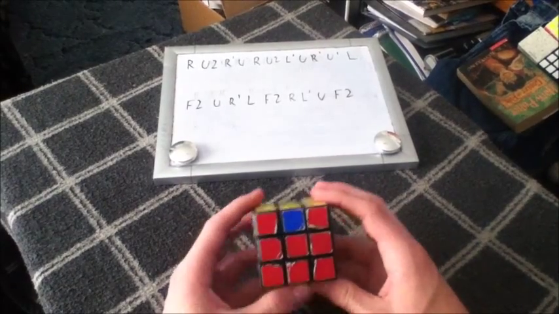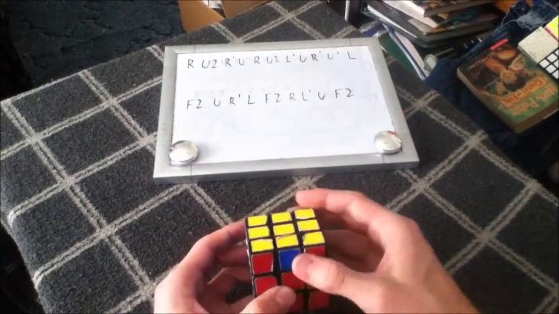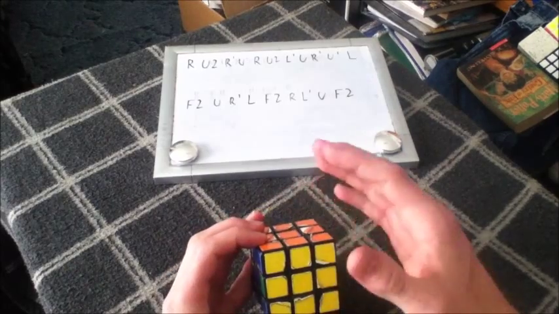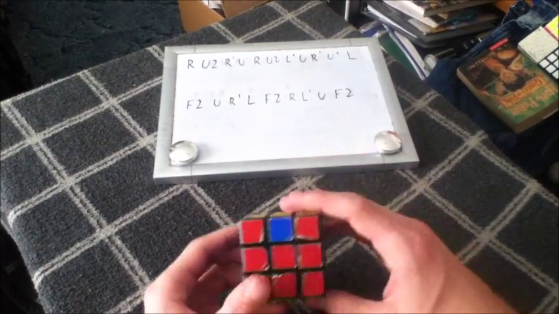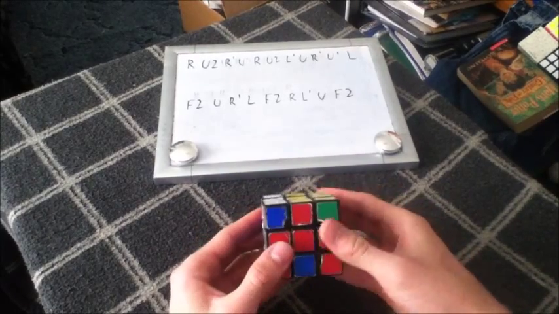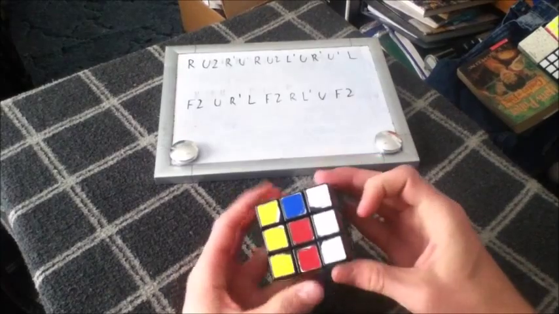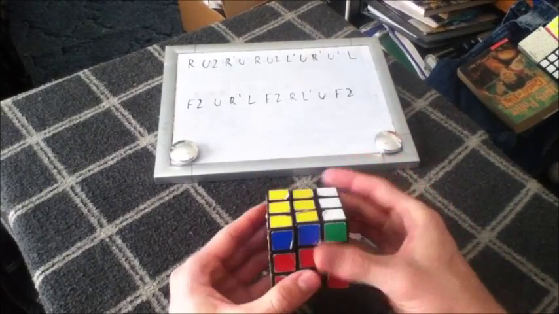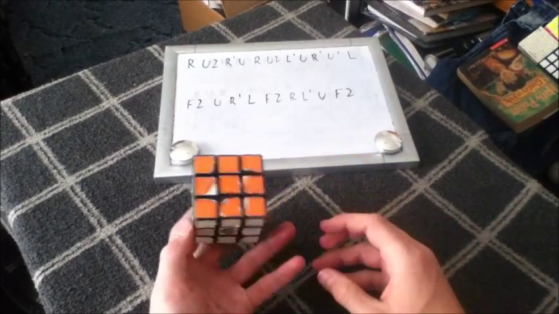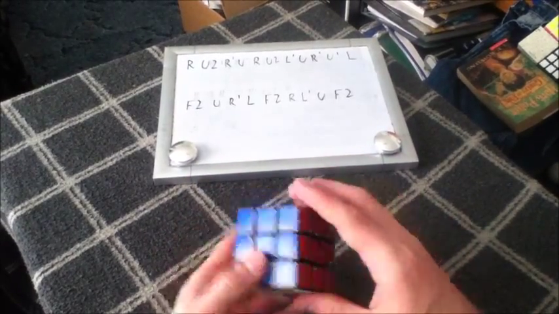Hopefully that makes sense. Now we can do this algorithm with the bar in the back. Or if you have all headlights, doesn't matter where. But if you have a bar, you have to put it in the back. And do this. Ready? Front 2, upper, R prime, L, front 2, R, L prime, U, and front 2. Now in my case, it solved the cube. So you'd be done.